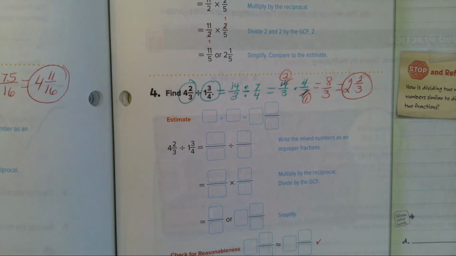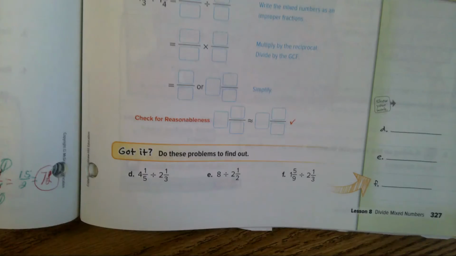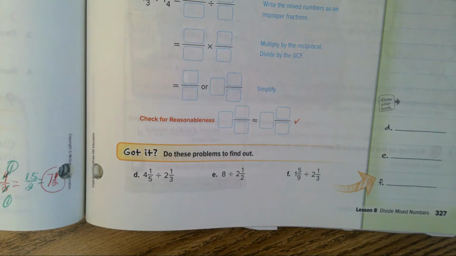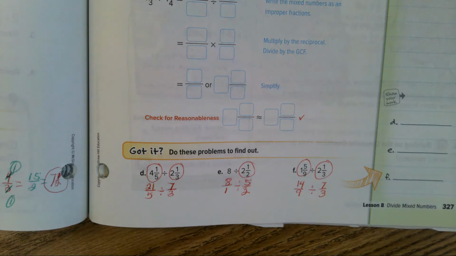All right, let's do D, E, and F at the bottom. D, E, and F. Okay, I've already changed them to improper fractions. Multiply, add, and put it on top. Now I'm going to do the keep, change, flip. Or keep the first fraction, change it to multiplication, and do the reciprocal of the fraction behind the division sign.